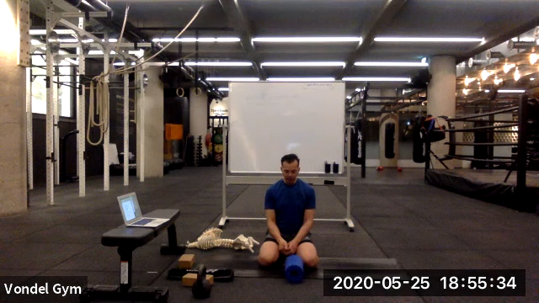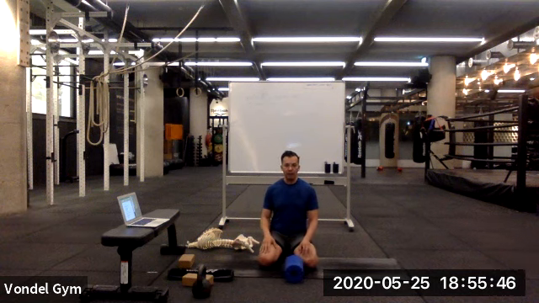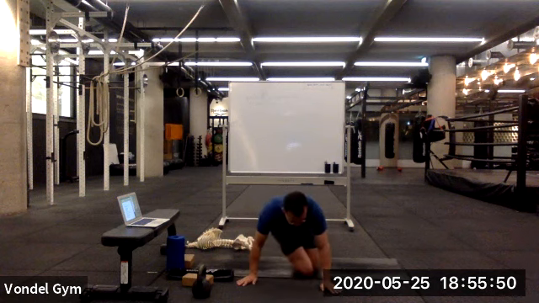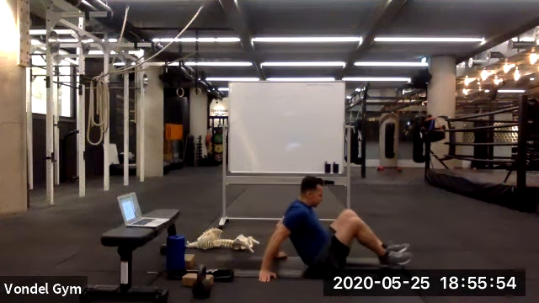Now, we did a lot with arching and rounding the spine, so with flexion and extension of the spine. And now we want to get in that rotation of the spine. So just take a look for a moment. So you want to rotate the spine, and we're going to do that in two ways. And again, we're going to repeat that twice.